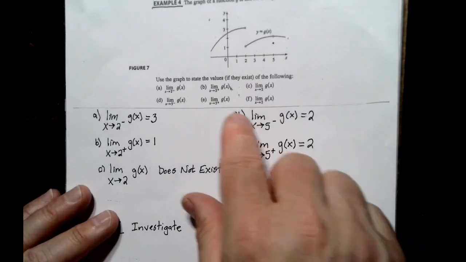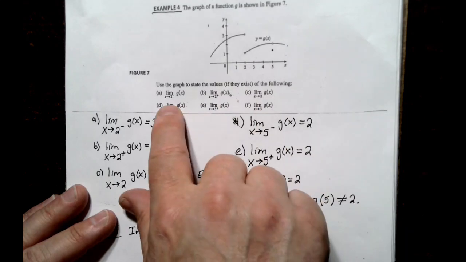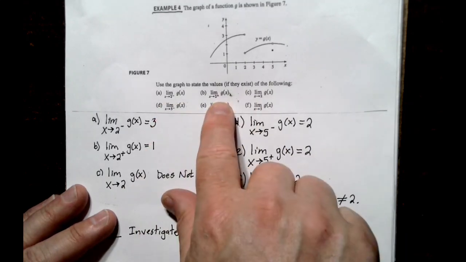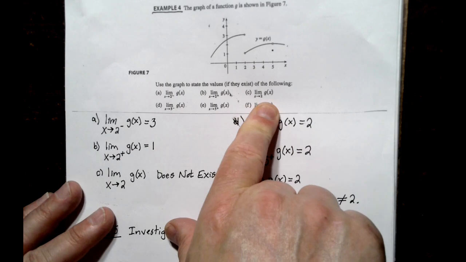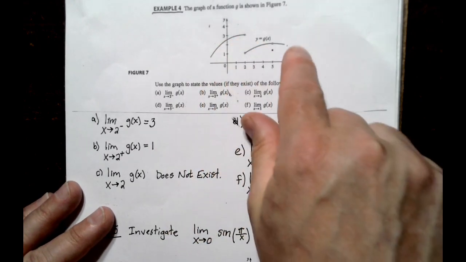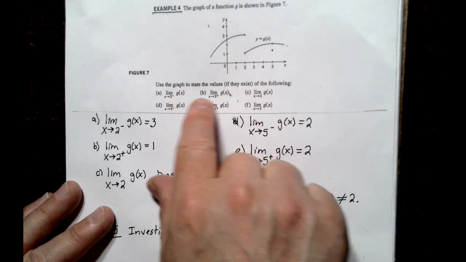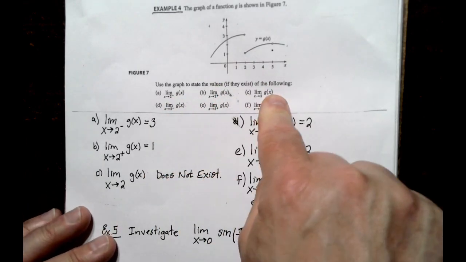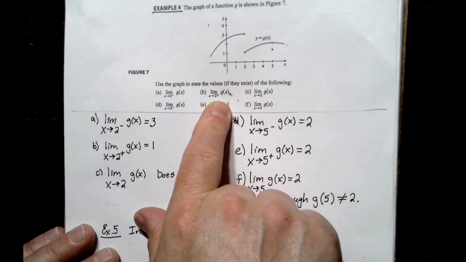So let's look at some cases here. These first three, A, B, and C, ask you to come at 2 from the left, come at 2 from the right, and then they ask you, does the limit exist at 2? From the left, you can see you're approaching a y value of 3. From the right, you're approaching a y value of 1. So this one is 3, that one is 1. And so the limit does not exist because these two are not equal to the same value.